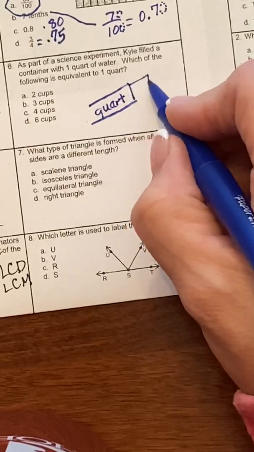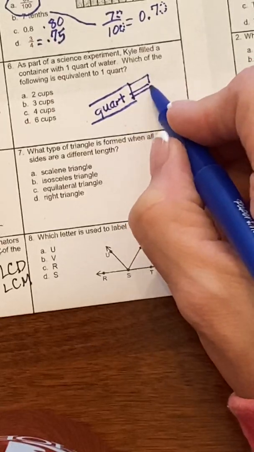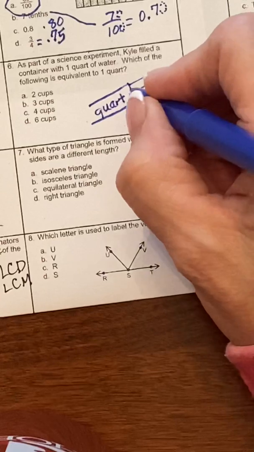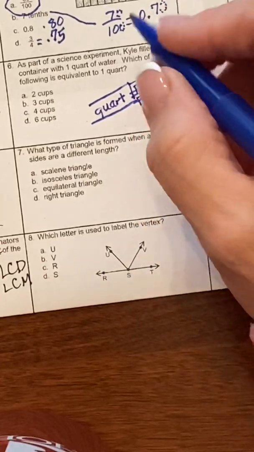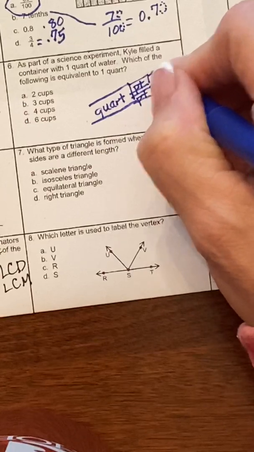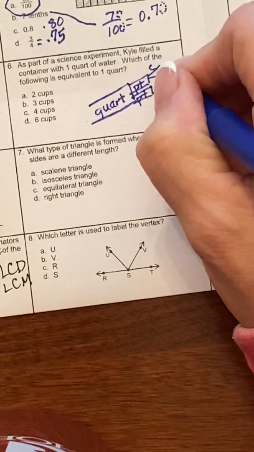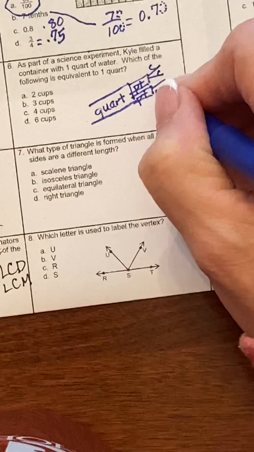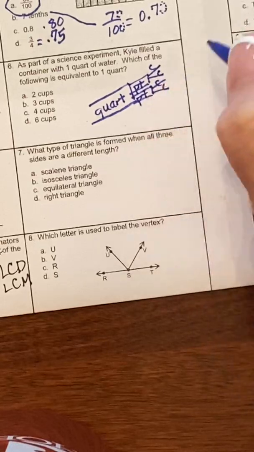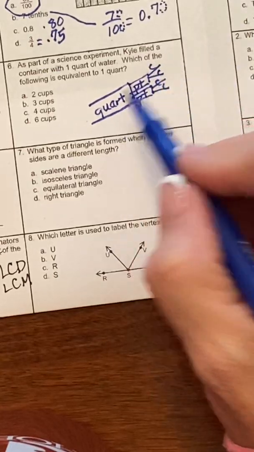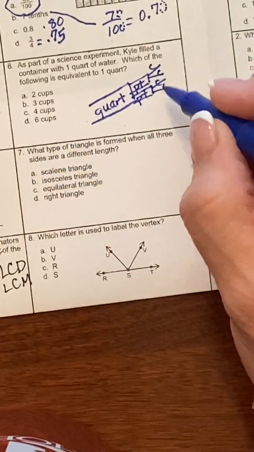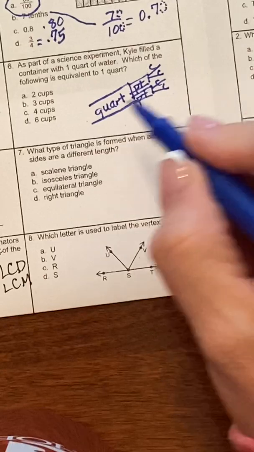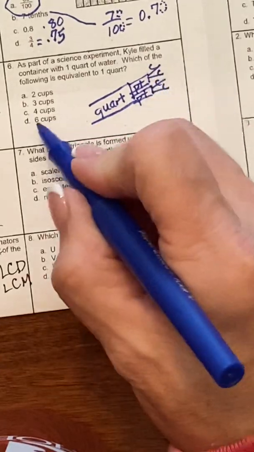Off of your quart, you have like a little peace symbol, and those are pints. PT, P for pint. Off of each pint, you have a cup. So you have 2 cups. And then off of this pint, you have a cup and a cup. So how many cups are in a quart? Count them: 1, 2, 3, 4. So it's like they have little fingernails sticking off of their P. It's just like extra gross.